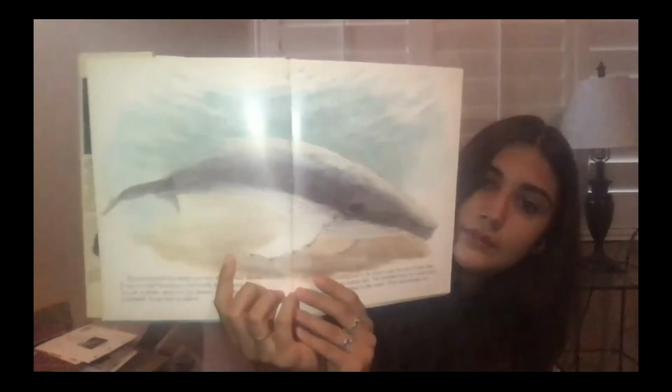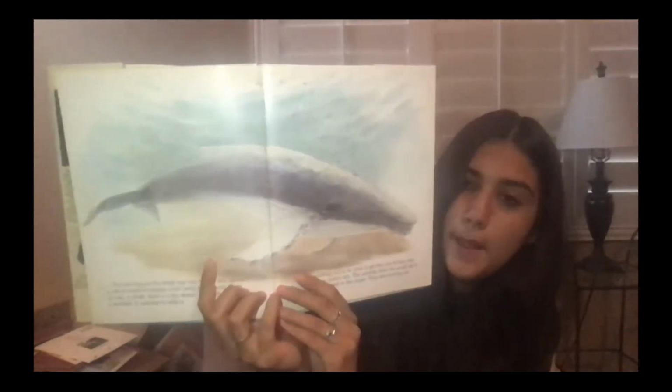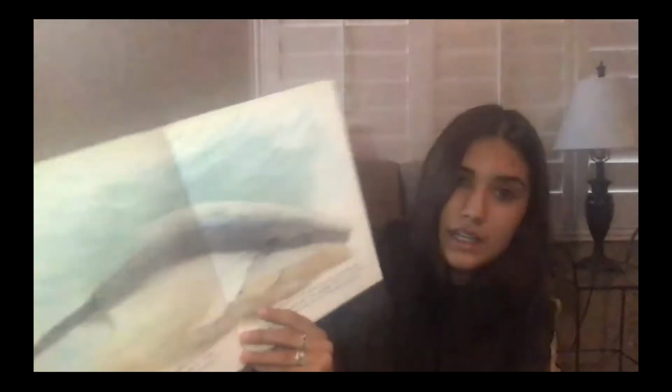Time was running out. So there's Humphrey, and scientists are feeling panicky. They have to get him out before he dies because, remember, he cannot be in fresh river. He has to be in the salt water. The people trying to save Humphrey would have to move fast.